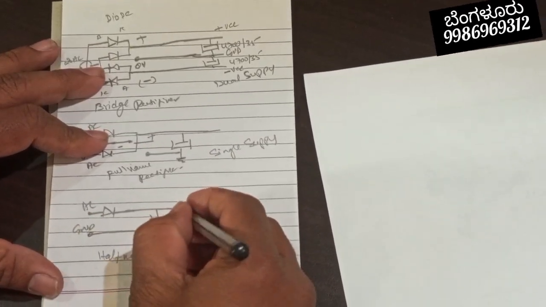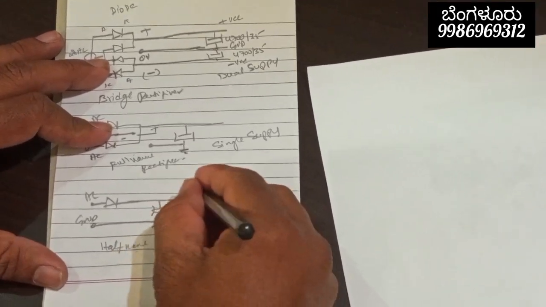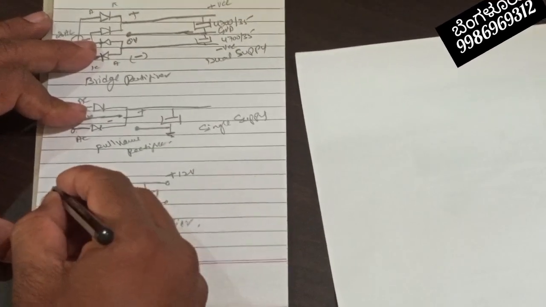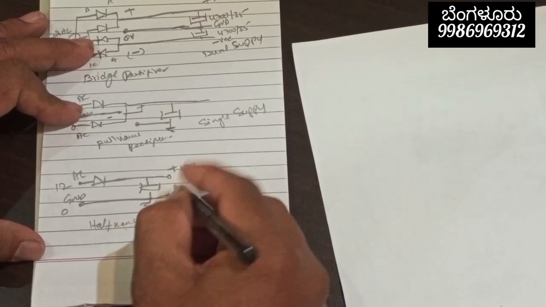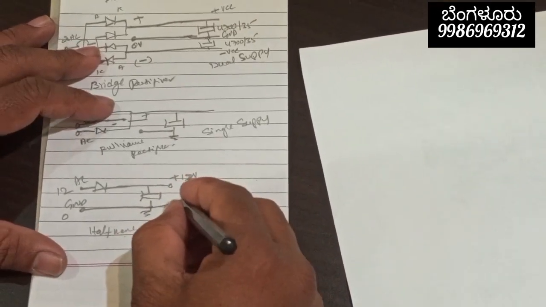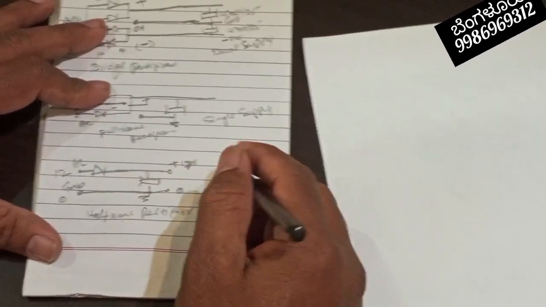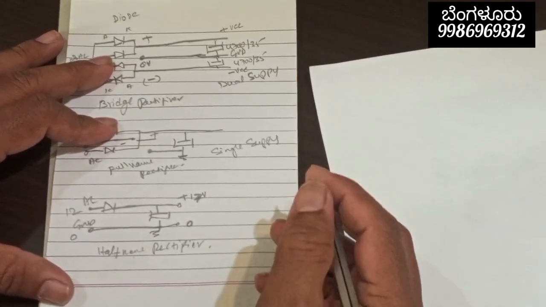So this can be connected to the fan plus 12 volt. When you are feeding 12 0 here, it becomes 17 volt, and this is your 0 volt. Usually for a fan you have to use a regulator.